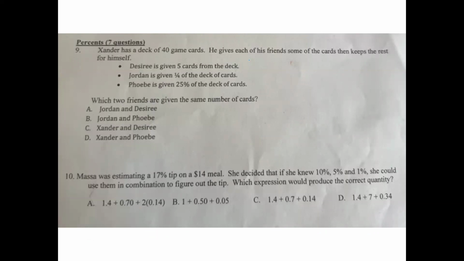Okay. Desiree got 5 cards, right? Just by looking at this, which one do you think has the same number? Like the percentage and the quantity are exactly the same. Phoebe's 25%. What's another way of writing 25%? If I change 25% to decimal, what would that be? 0.25.